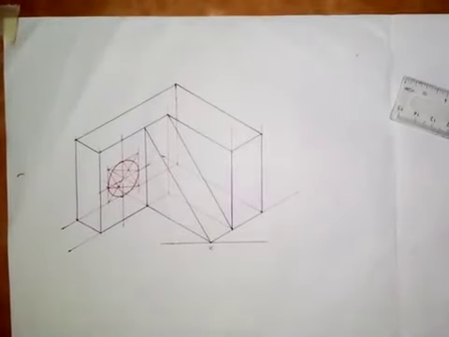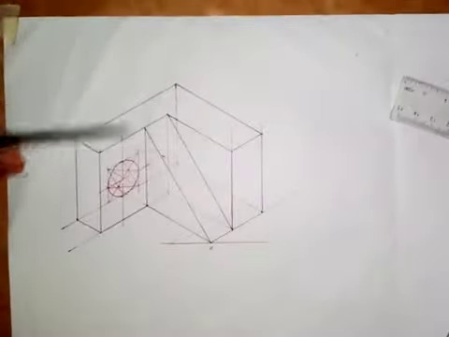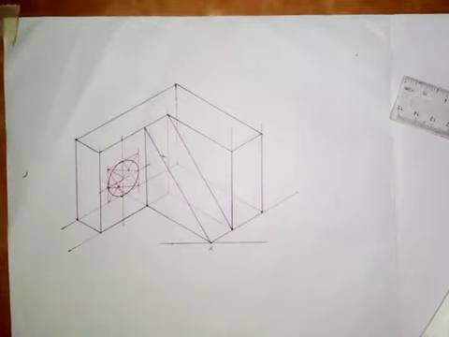So this is the isometric view of the object. This is the orthographic views as we are given, and we have produced the isometric view. It's as simple as I've explained it here. All you need to do is to practice.